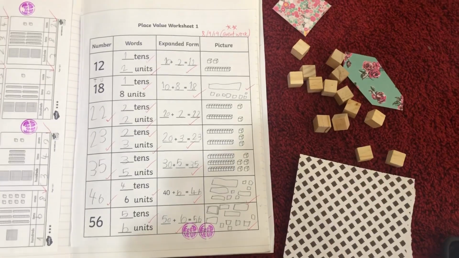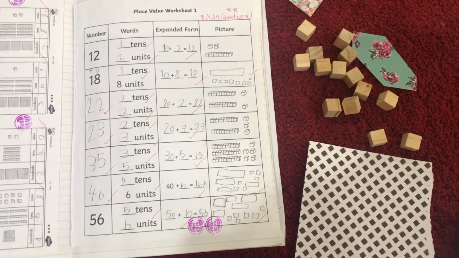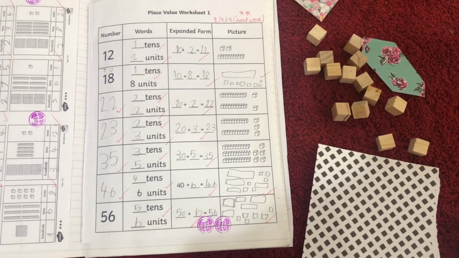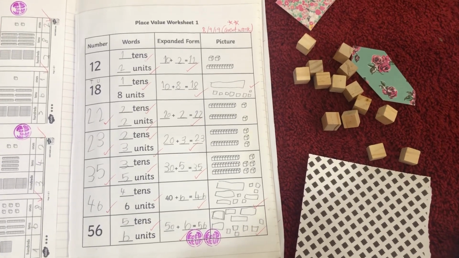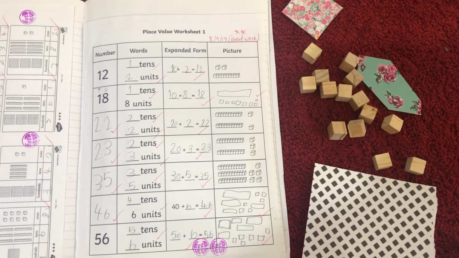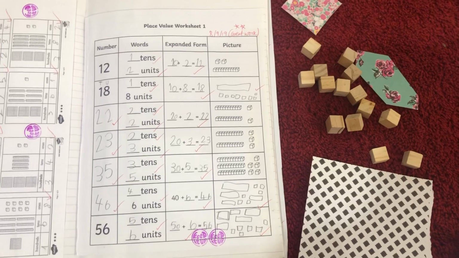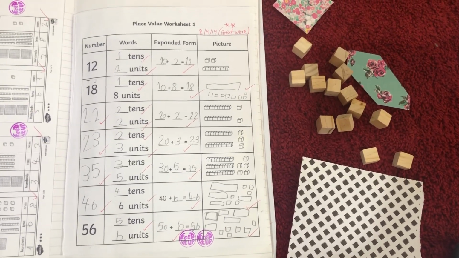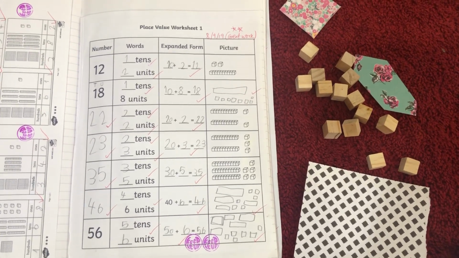Lovely. Here's another example of how a number can be explained. So in number form, it's 18, and then in words, that means it's 1 ten and 8 units. And in expanded form, by that they just mean an addition sum, it's 10 plus 8 to give us 18, and then you can draw it as a picture. So it's really just drilling in the concept of our children understanding what each of the numbers' values are and where they're situated.